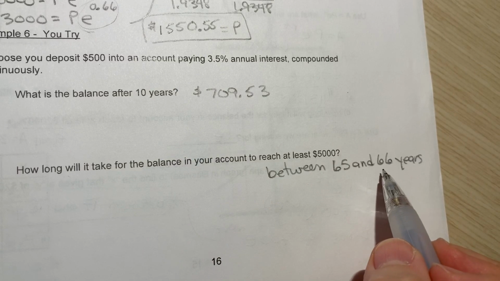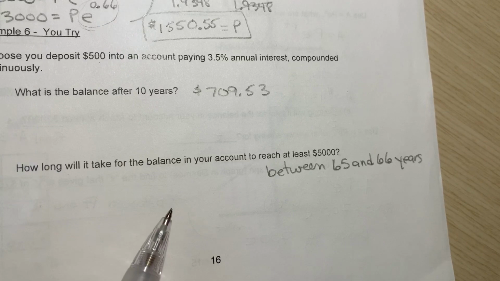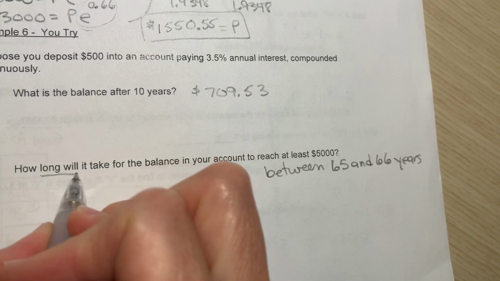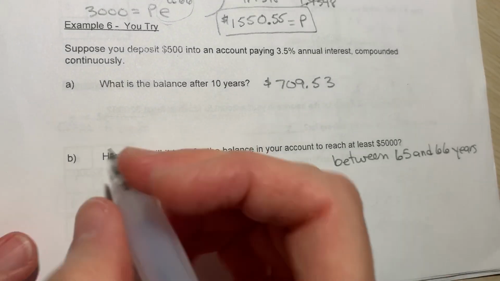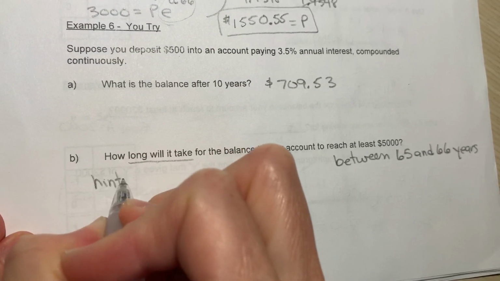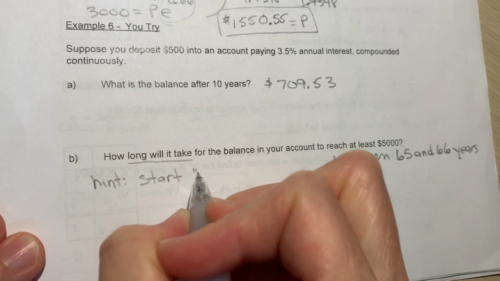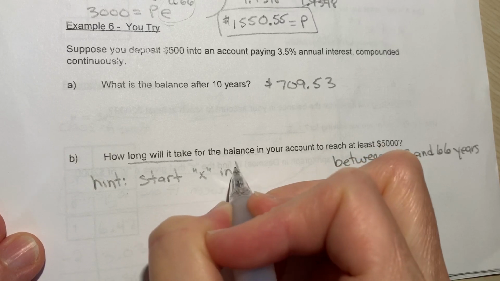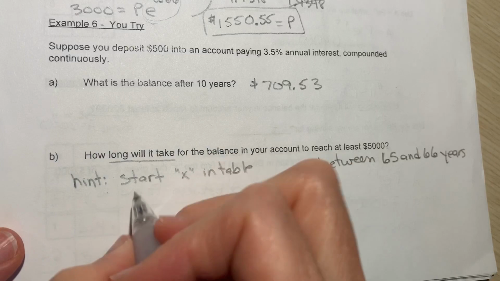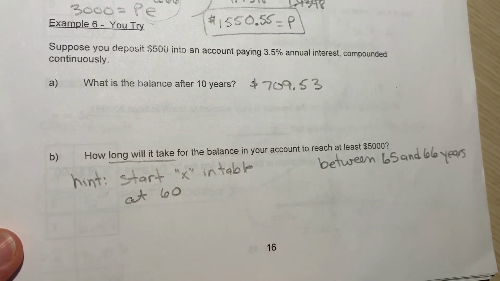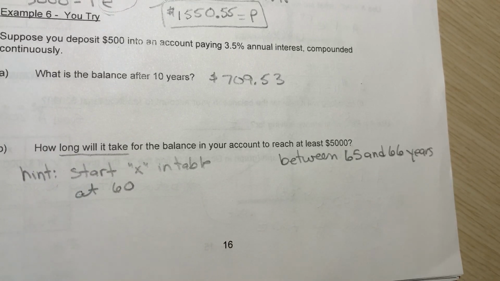The second one is between 65 and 66 years. So this is the one you're solving for time because it says how long. So you're putting this in Desmos. When you put this in Desmos, a little hint is start the x value in your table. You don't want to start at 1 or 2 or 3 because I'm already telling you it's way up here. So start at like 60 and see if you can see where we get to that 5,000.